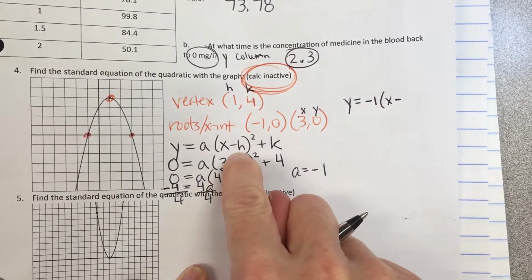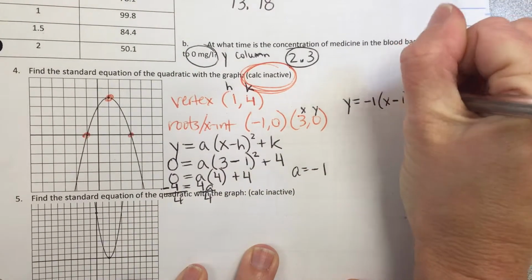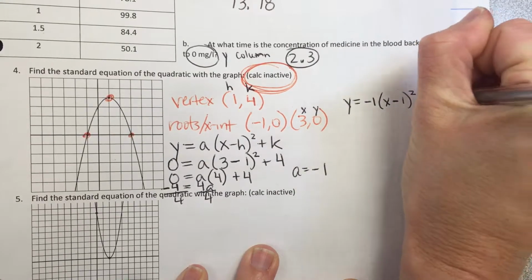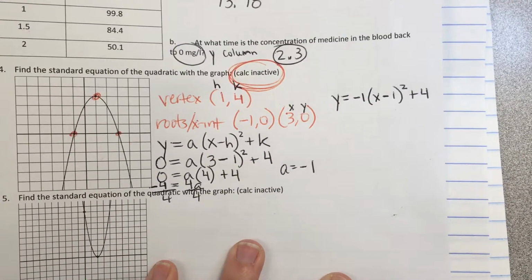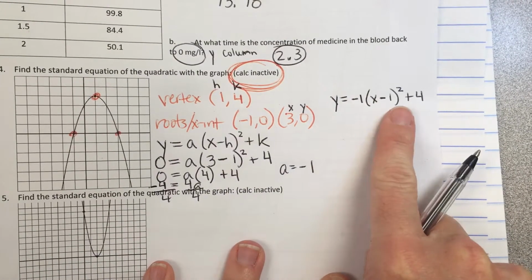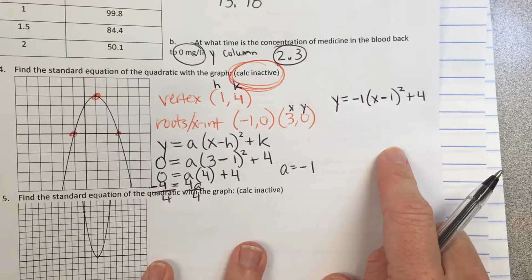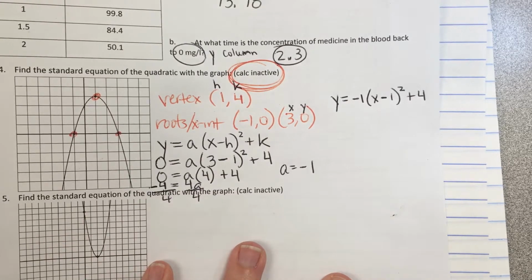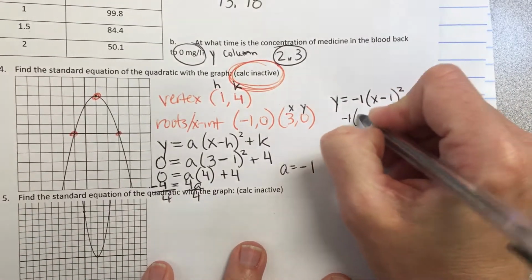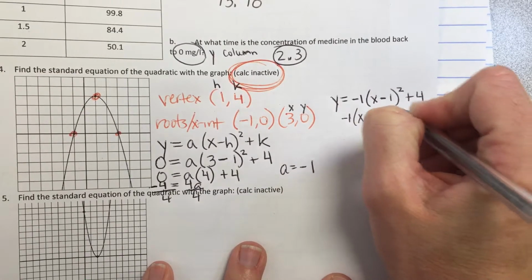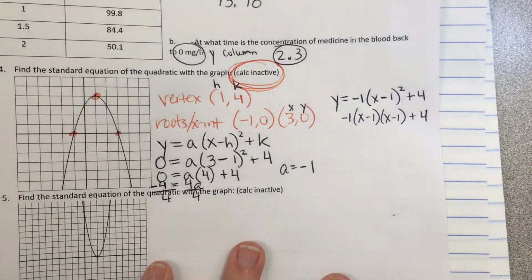Minus, what is h? 1, squared, plus 4, okay? This is vertex form. Last week we talked about how do we get this to standard form? You've got to multiply it out. So this is negative 1 times (x minus 1)(x minus 1) plus 4.